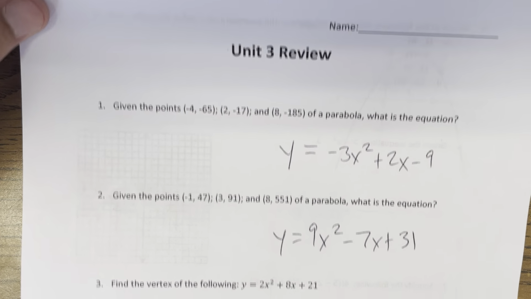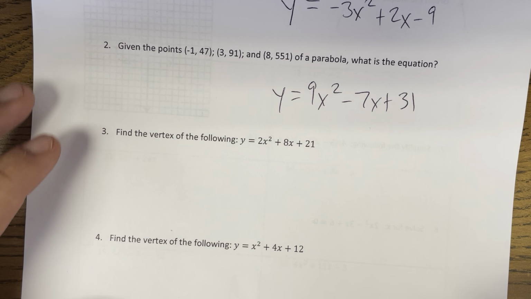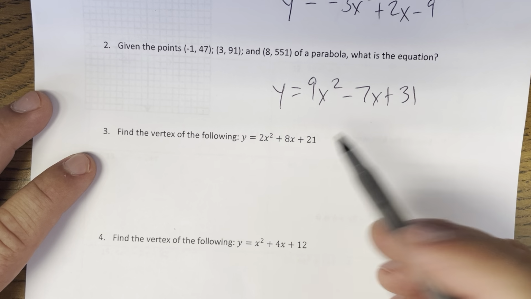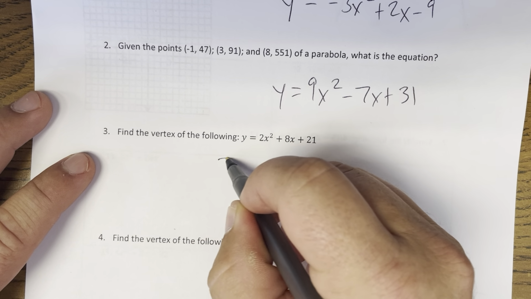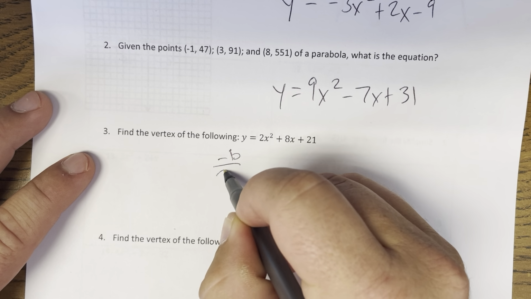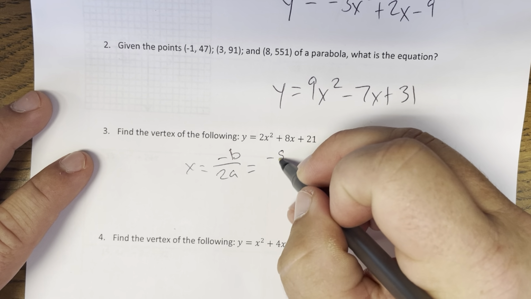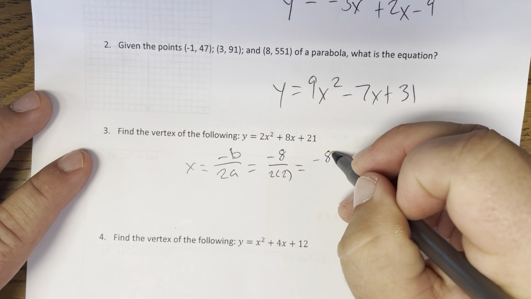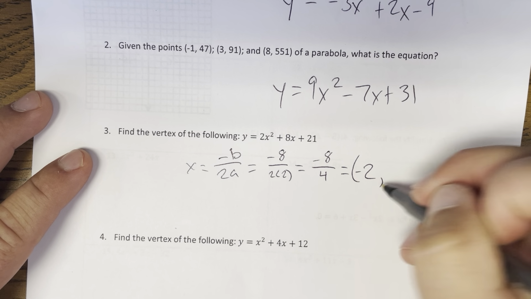All right, so anytime you're given 3 points, that's what you can do to find the equation of the quadratic. On number 3, find the vertex of the following. You could do completing the square or use -b over 2a to get the x. That's -8 over 2 times 2, which is -8 over 4, which is -2. That's the x value.